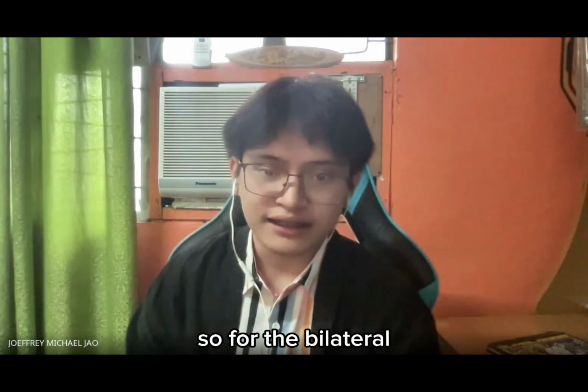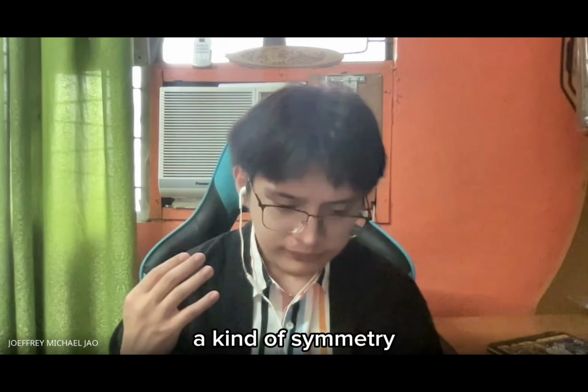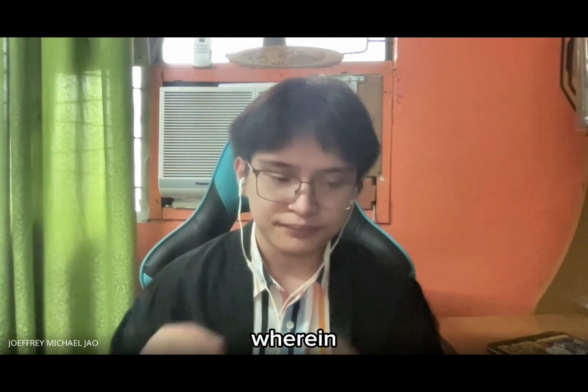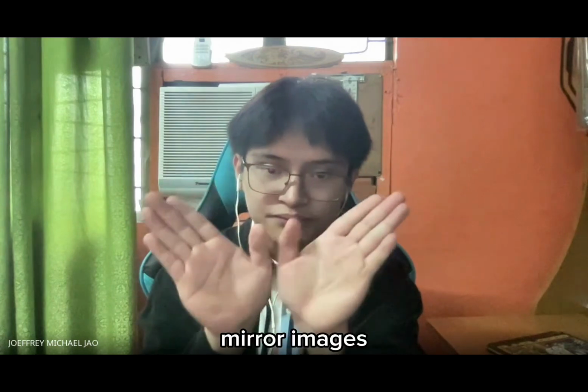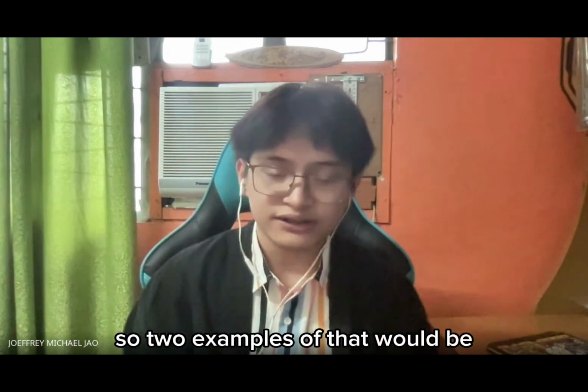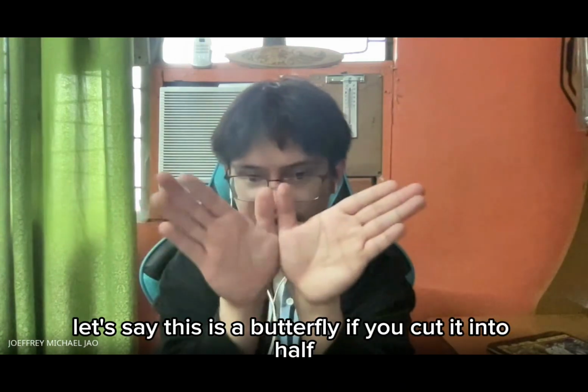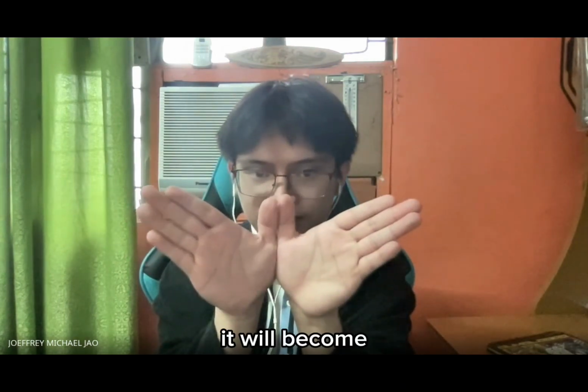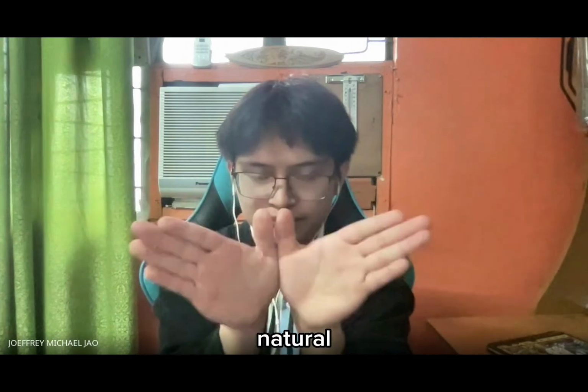So for the bilateral, these are a kind of symmetry wherein if you cut it into half, they will become mirror images of each other. So two examples of that would be a butterfly. So this one, let's say this is a butterfly. If you cut it into half, it will become, or is, bilateral.